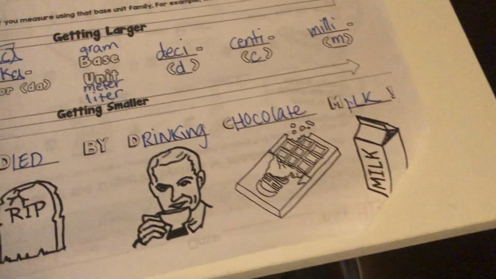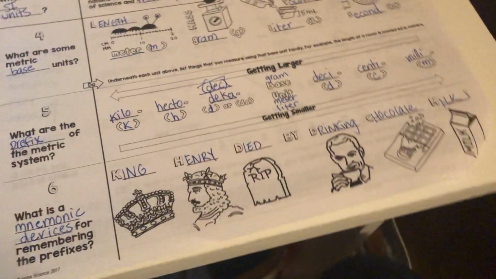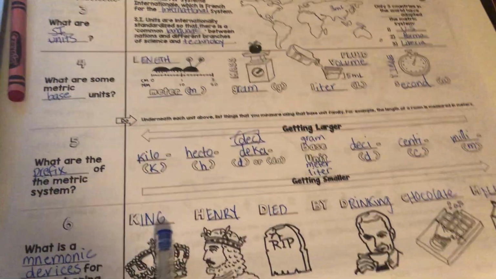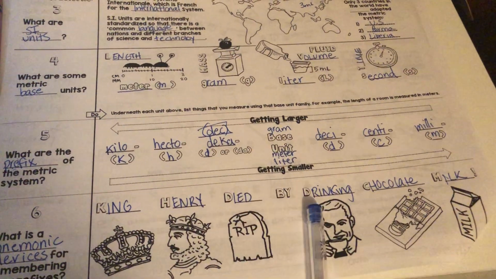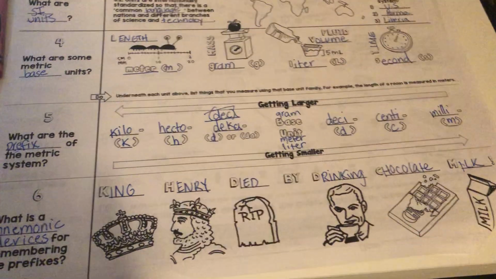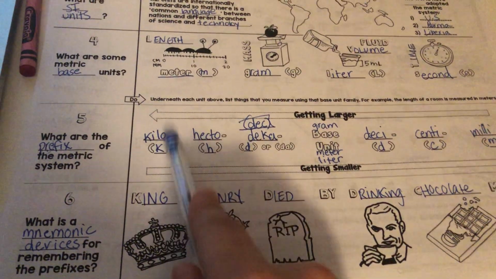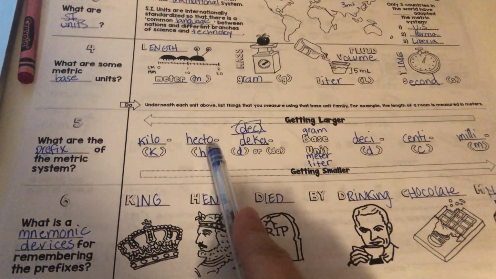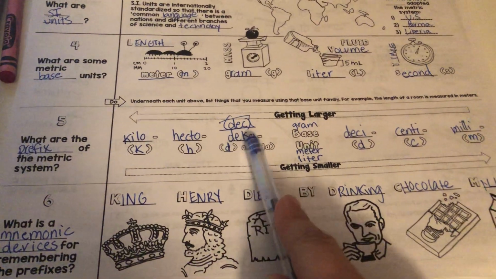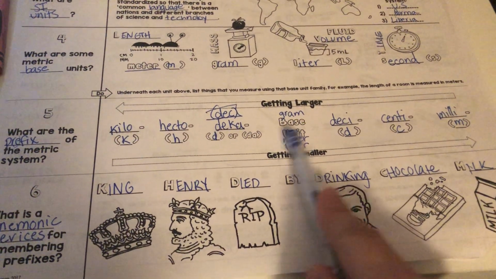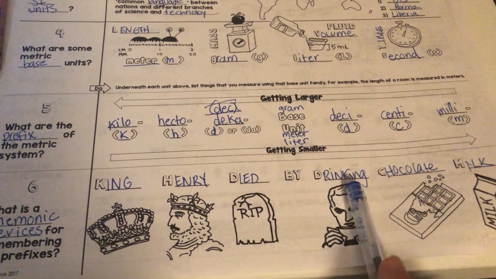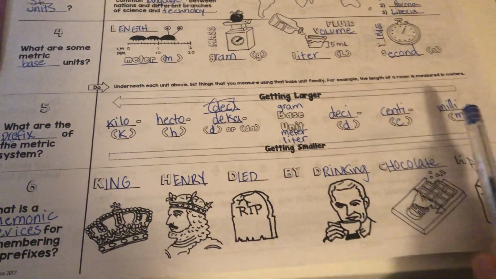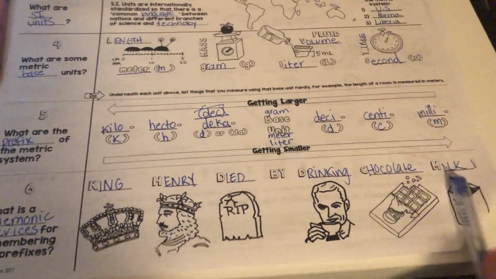Did he snort it out of his mouth? Who knows? Was it poisoned? Who knows? But we just know that King Henry died by drinking chocolate milk. And guess what? King, kilo; Henry, hecto; died, deca; gram, base unit; by drinking, deci; chocolate, centi; milk, milli. Mind blown.